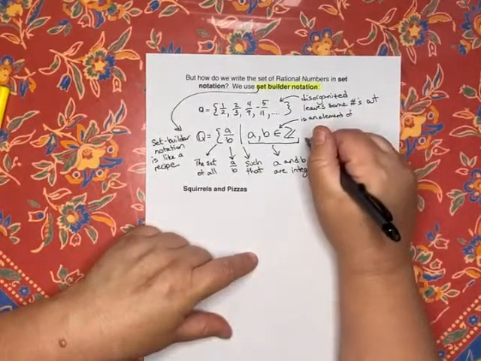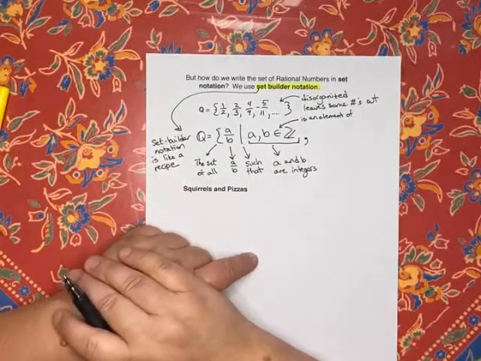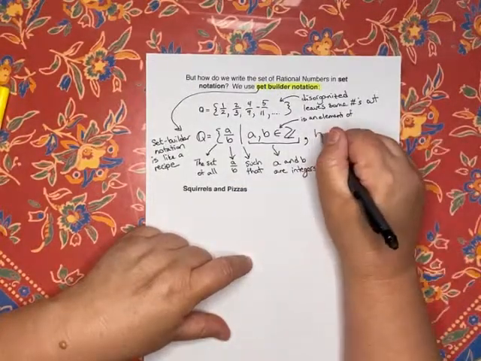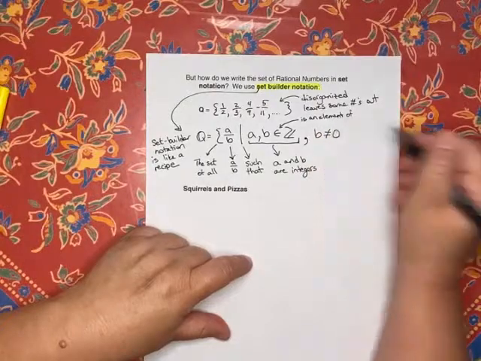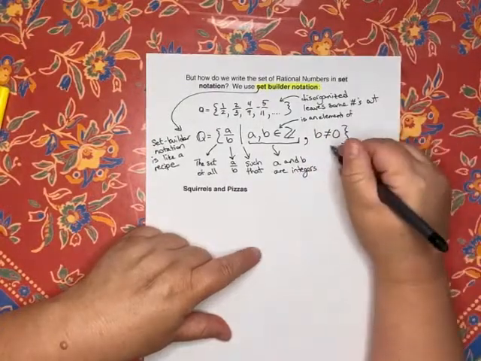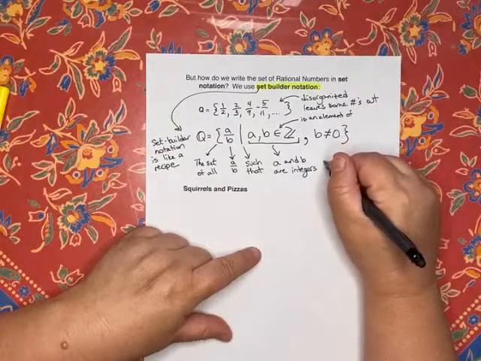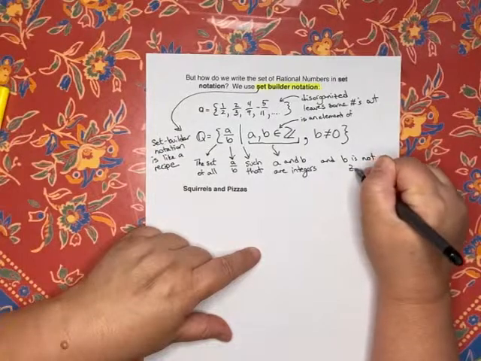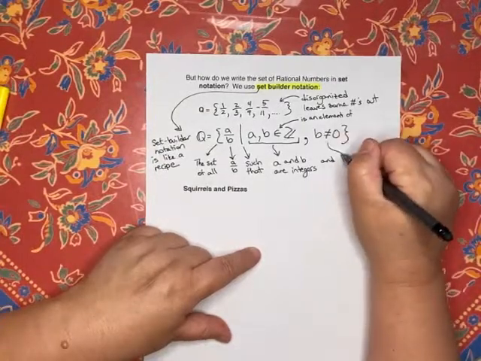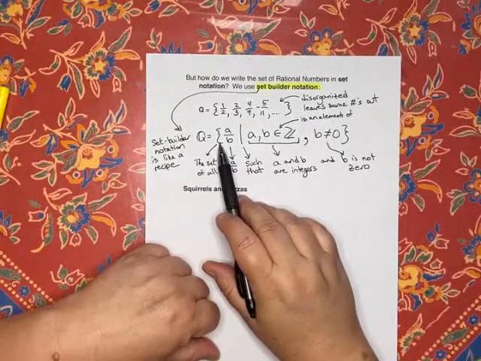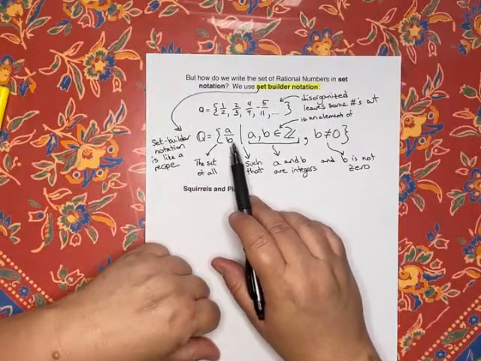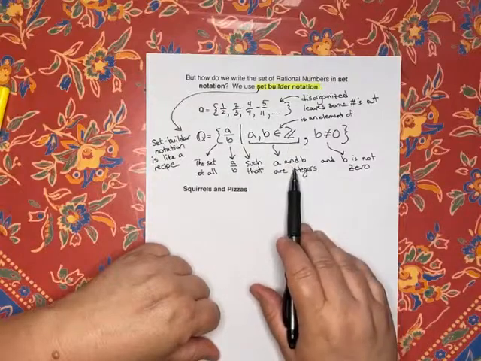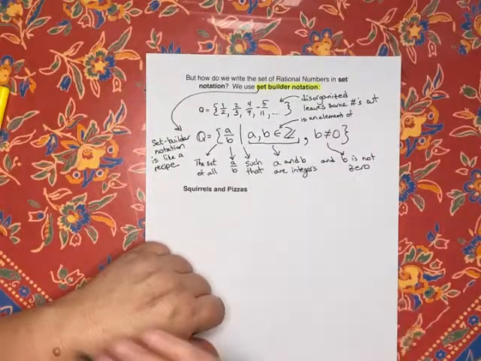Okay, and then I've got one more thing to add. Because B is in the denominator, B can't equal 0. The set of all A over B, such that A and B are integers and B is not equal to 0.